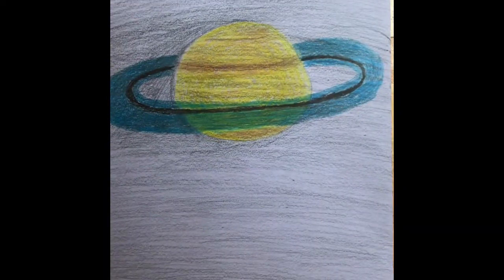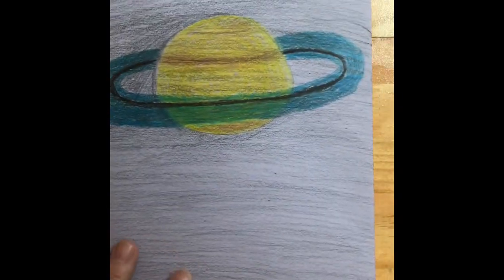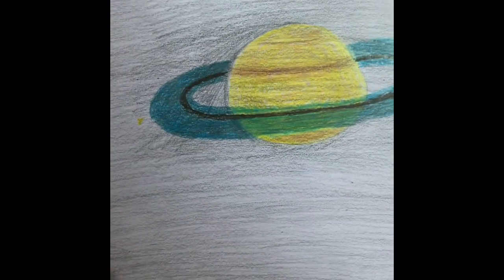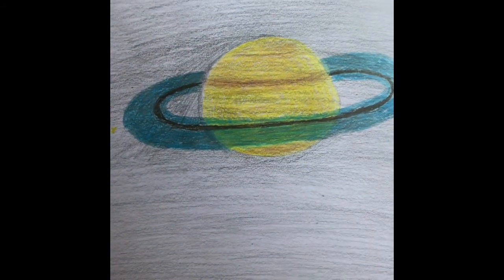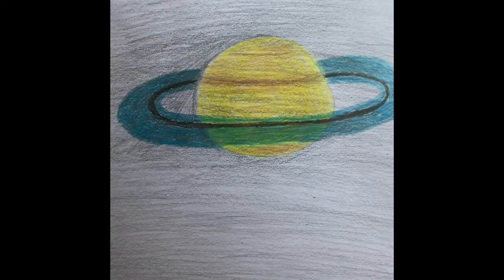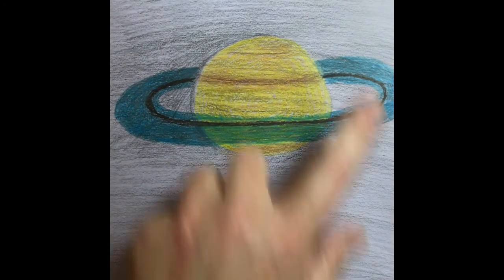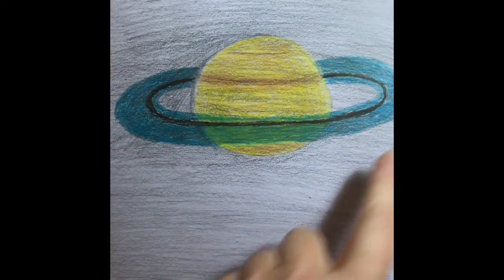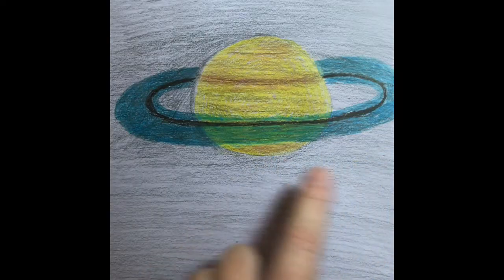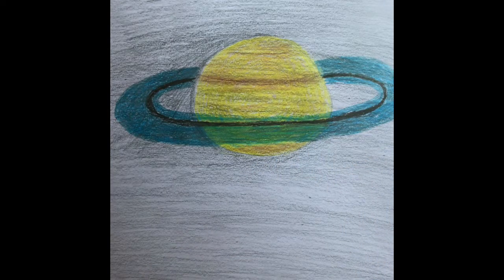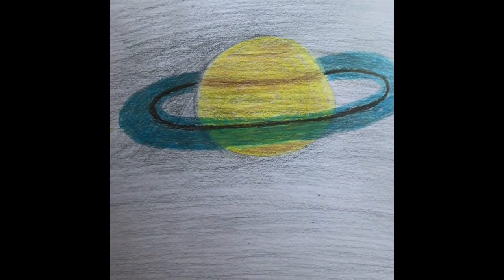So all you will need is a blank piece of paper of some kind, any color. Actually, I think my paper was light purple, and I colored it black to just kind of be the space around Saturn. And I kind of drew it in pencil first, and then I used my crayons and colored pencils to make it colorful. So that's all you will need to make this.